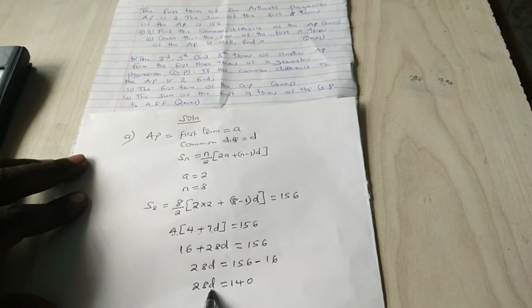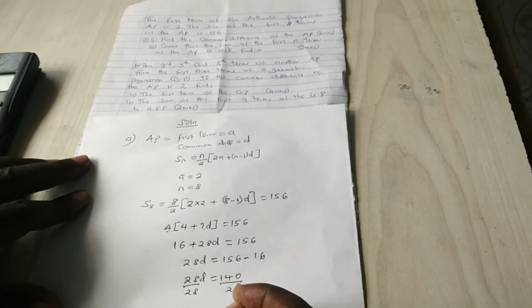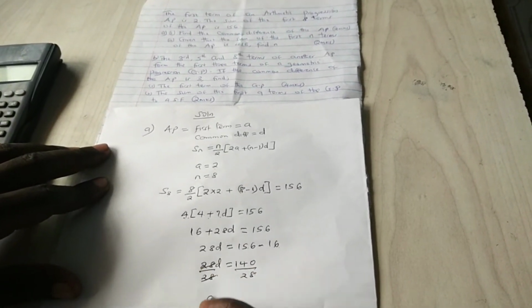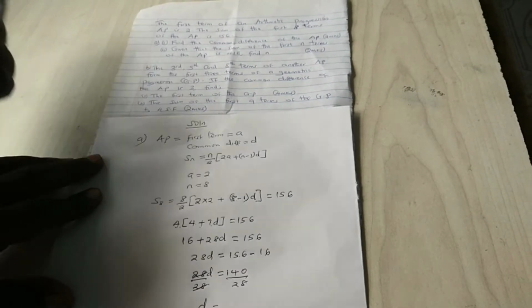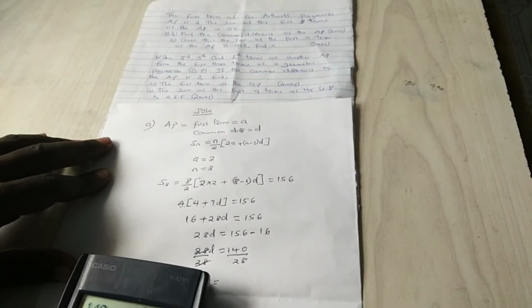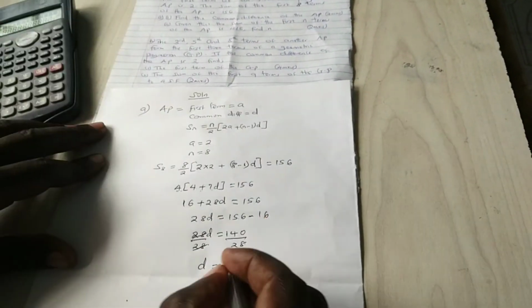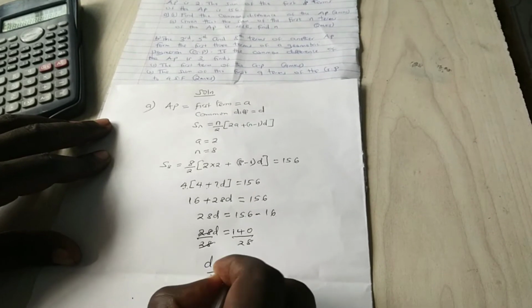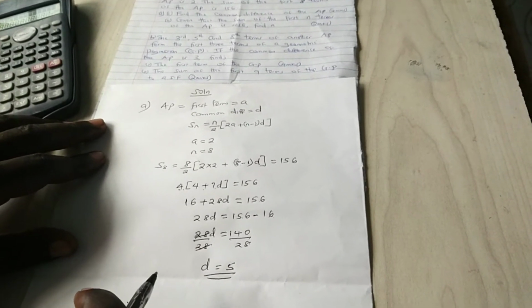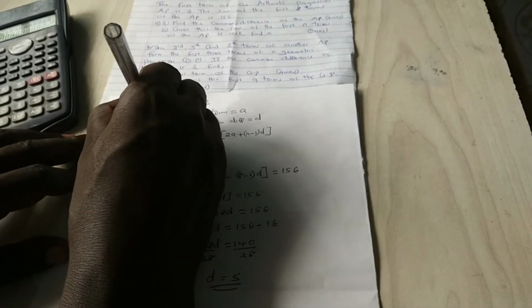For us to get d, we divide by 28 on both sides. This one and this one goes, and our d is going to be equal to, if you use the calculator, 140 divided by 28, the answer is going to be 5. And this is the common difference from part A, Roman 1 of the question.